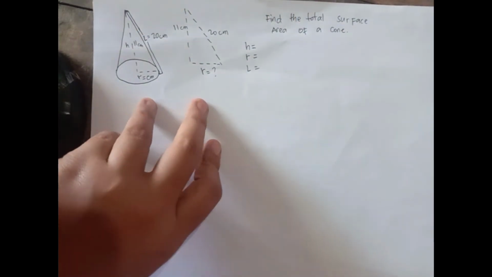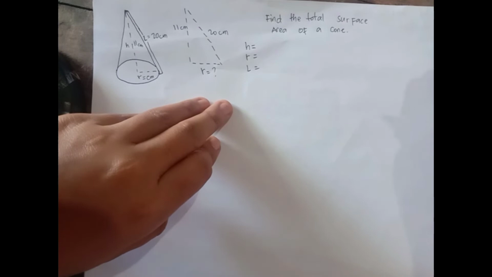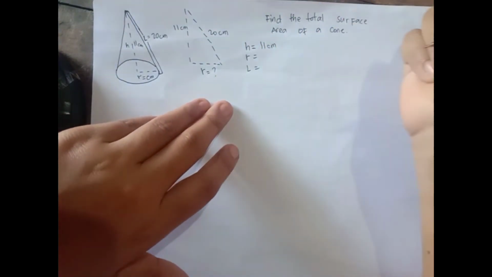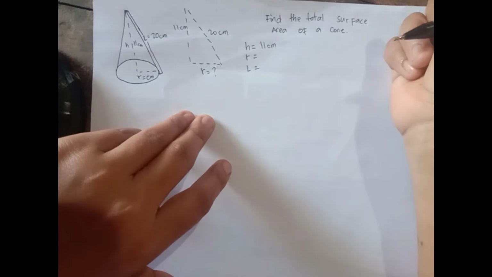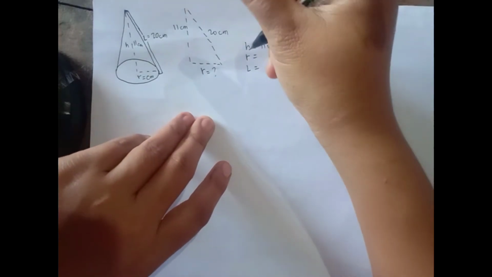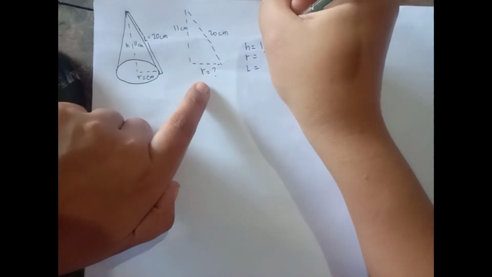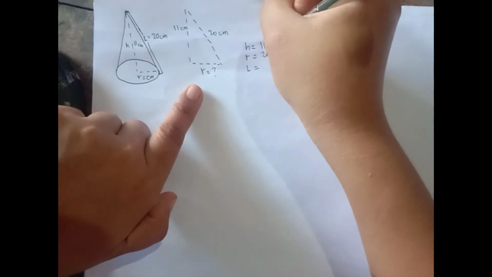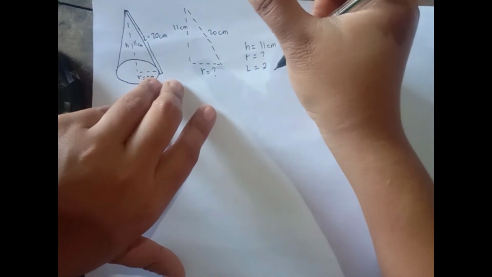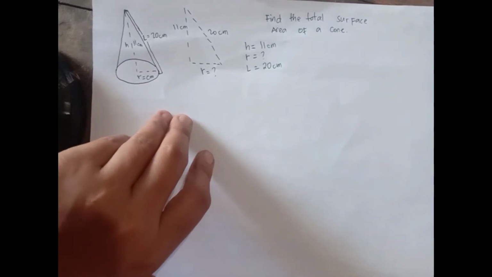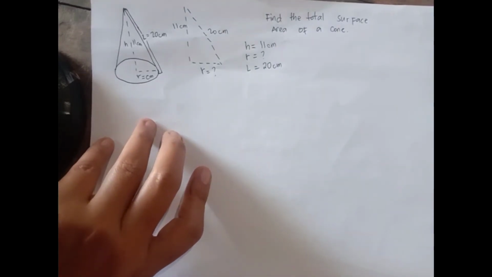So, ang atong height unsa man? Yes, 11 centimeter. Next, ang ating radius is wala. Then, ang ating slant height is 20 centimeter.